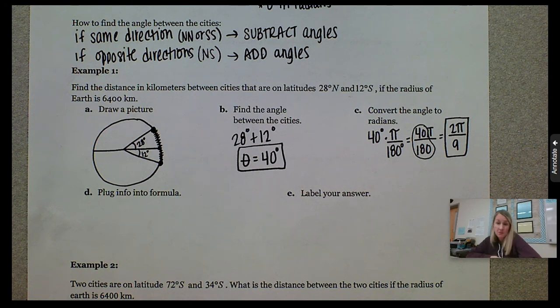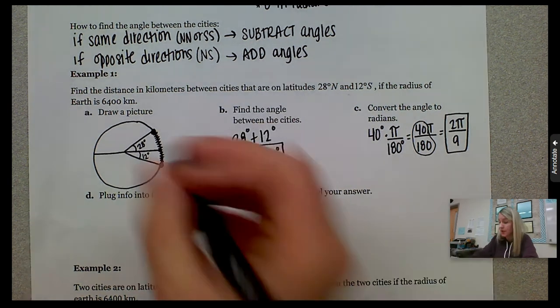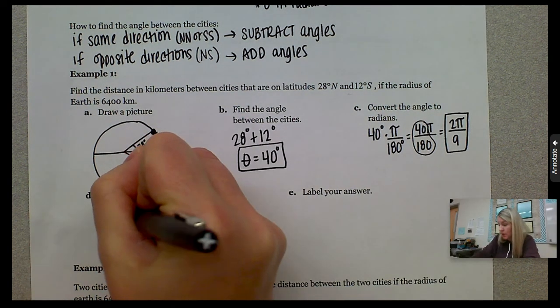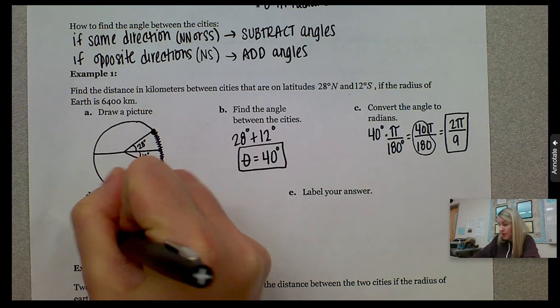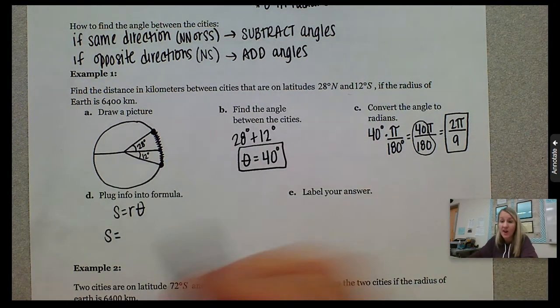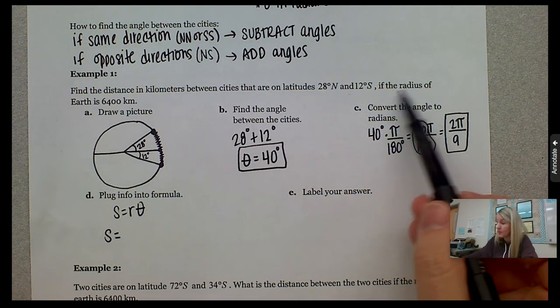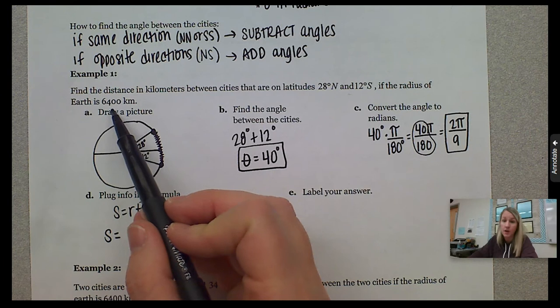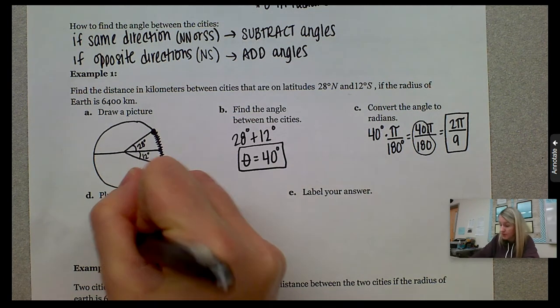Plug into the formula. We can do this. You guys were doing this on that quiz yesterday. The formula is S equals R theta. I'm trying to find S. I know R because it was given to me in the original problem. The radius of Earth is 6,400 kilometers. So that would be 6,400.